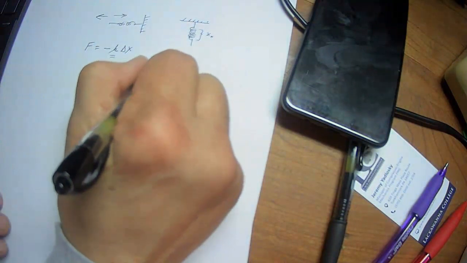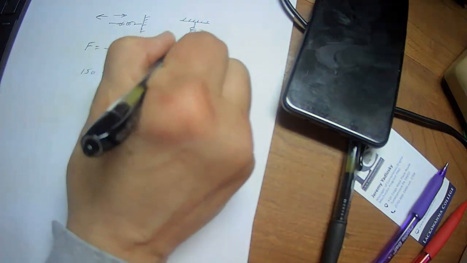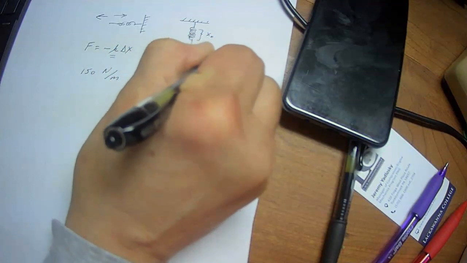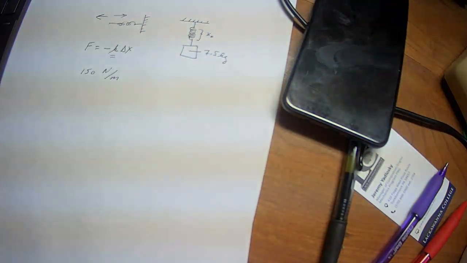Let's see what happens to our spring. So let's say I hang a 7.5 kg mass from this spring, and I ask, how much will the spring stretch? In other words, solving for delta x.